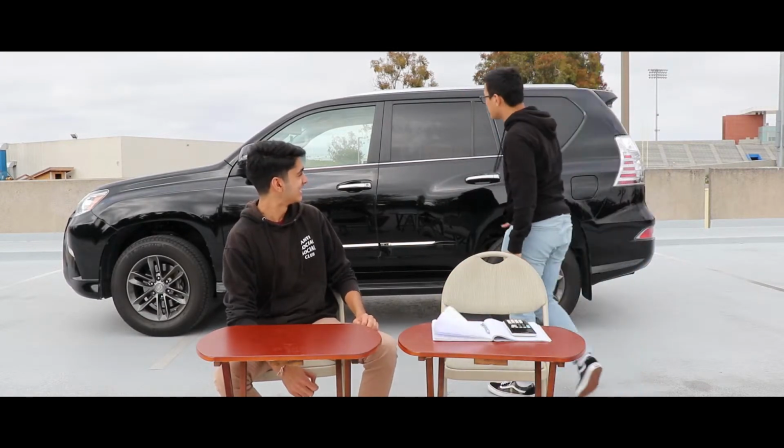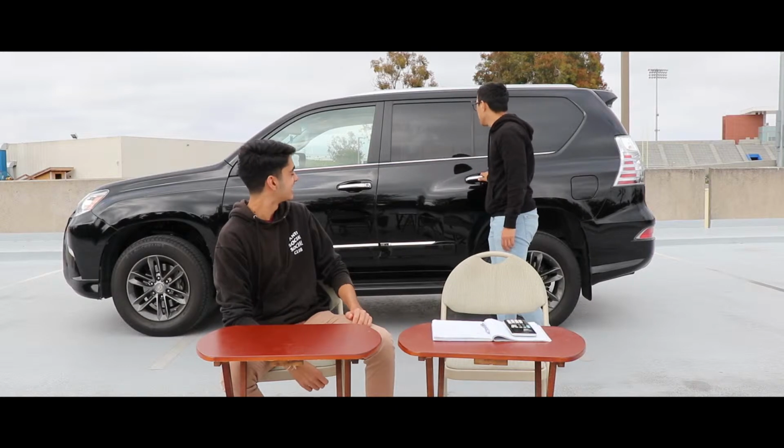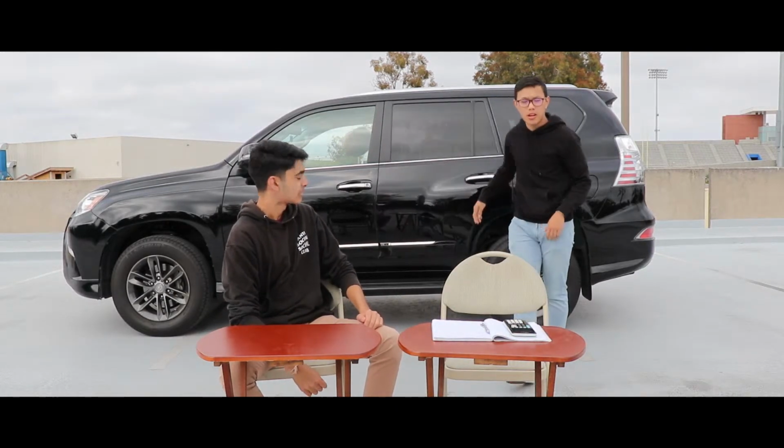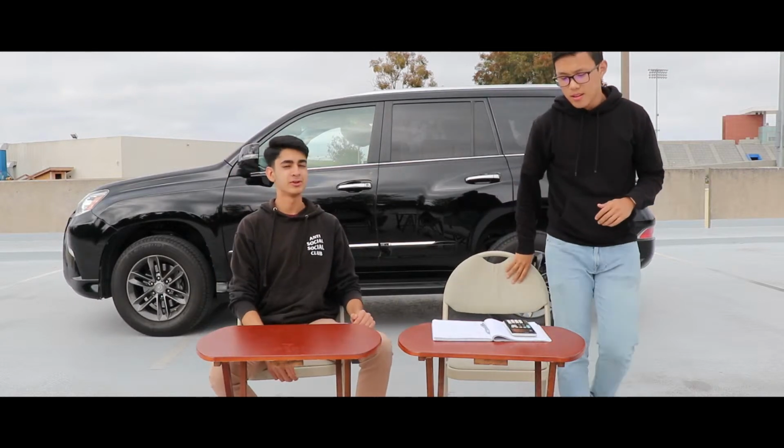Today we're going to be using related rates to find the rate at which the distance between a moving car and a balloon rising upwards increases. As you can see, for our calc project, we're going to be using this vehicle right here. Within this vehicle we have balloons. I don't know if you can see, but there are a couple balloons in there. We have 3 just in case we mess up the first 2 times.